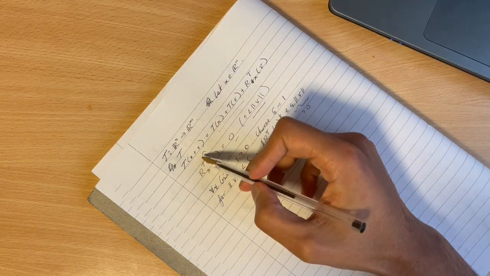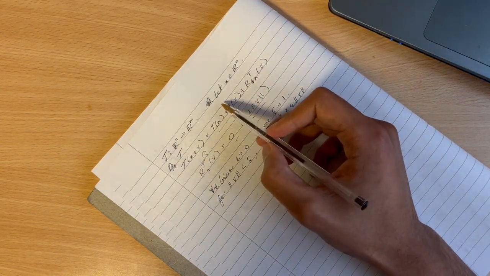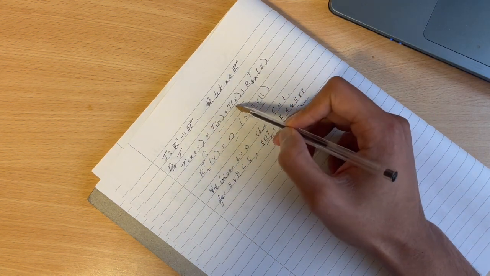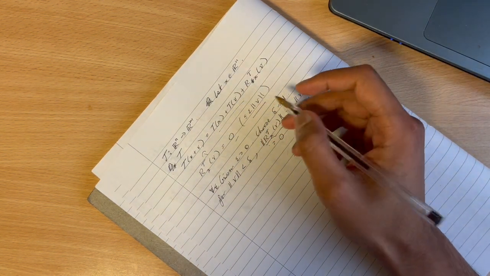So for linear functions, the derivative is pretty straightforward to calculate.